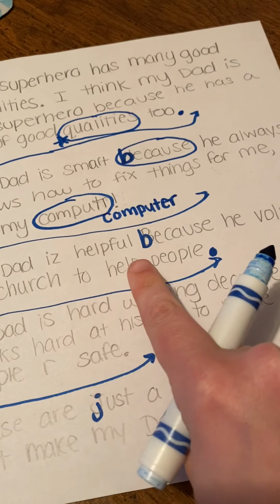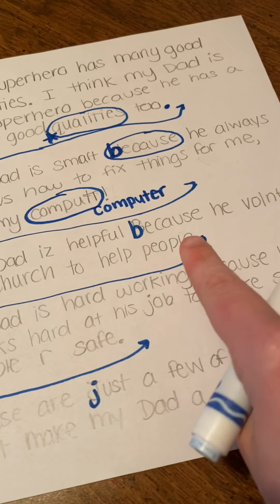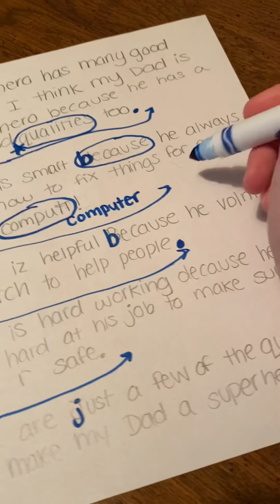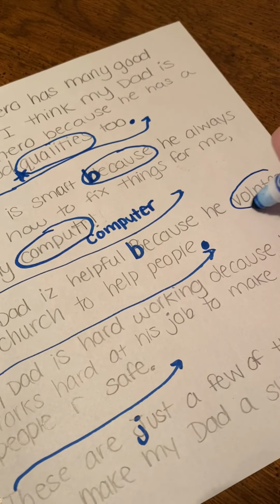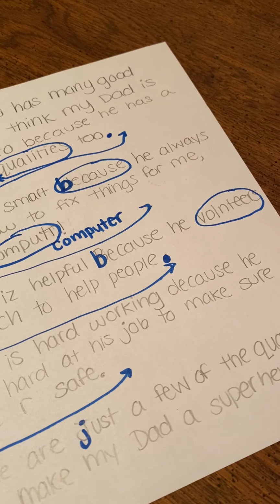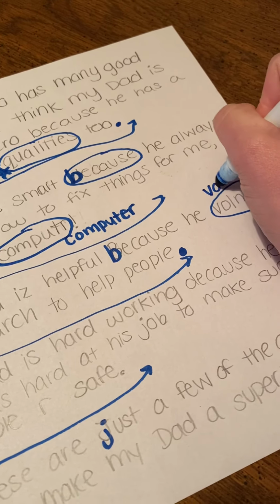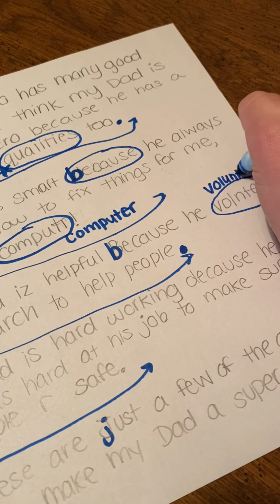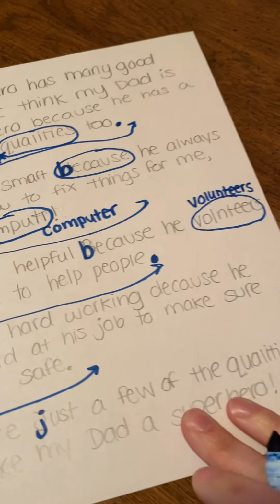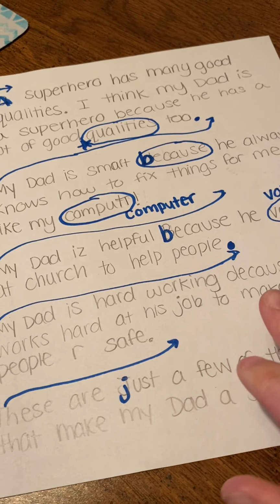My dad is helpful because he volunteers. That doesn't look right. I don't think that's right. So I'm going to circle it. I'm going to go check my word book. And no, it's not spelled right. I'm missing a vowel. He volunteers at church to help people.